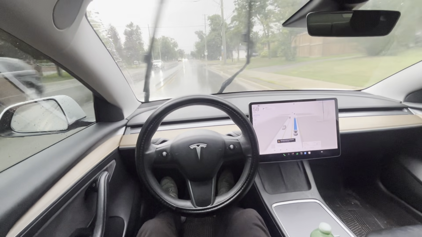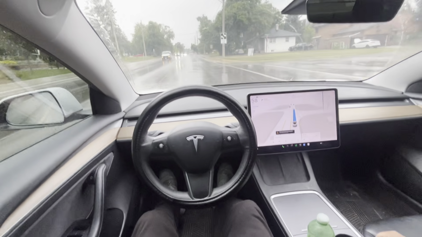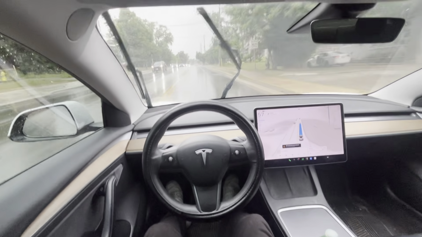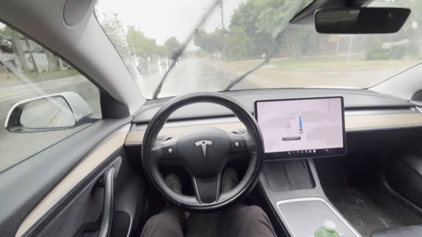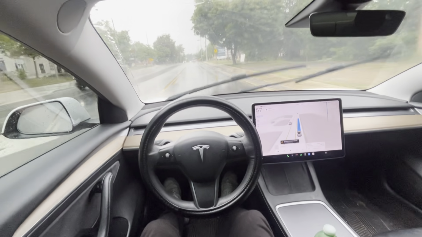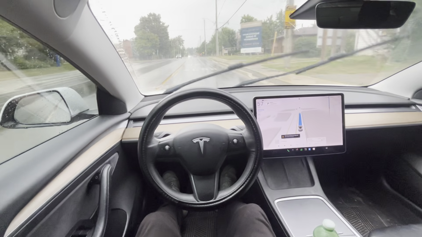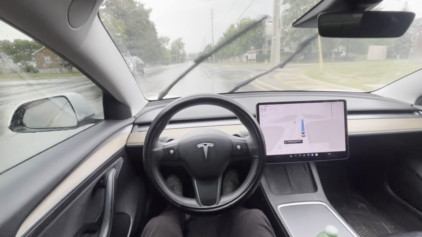Say you have some sort of disability or something, it could help make driving a lot safer for you. Or you're just tired all the time, and maybe FSD can make you a lot safer. It makes me a lot safer a lot of the time. I feel like it gets rid of a lot of the fatigue from driving.